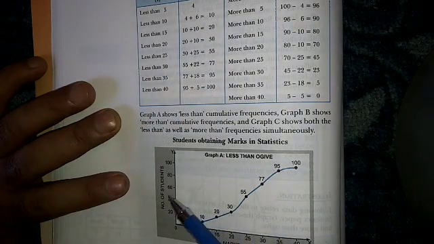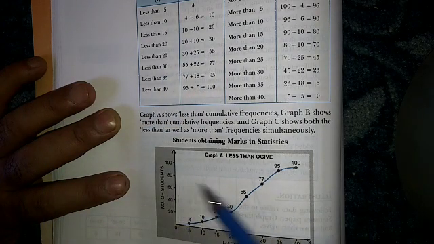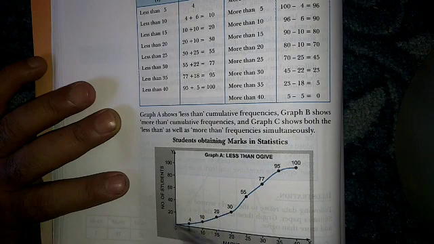You can check it: 30 is 77, 35 is 95, and the marks is 100, number of students is 100. So this graph is less than Ogive, right?